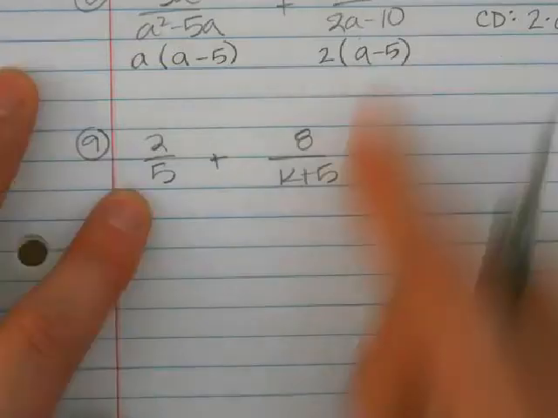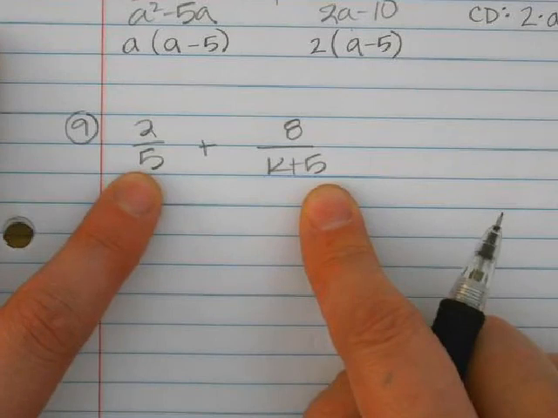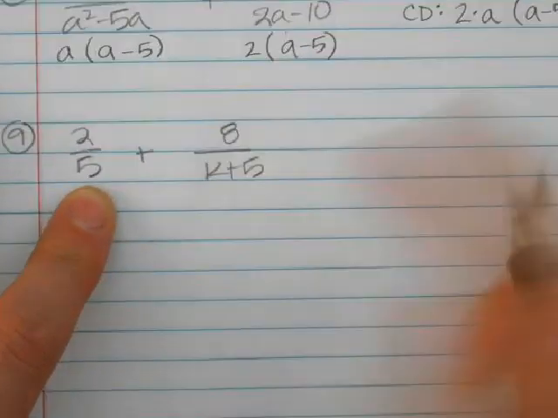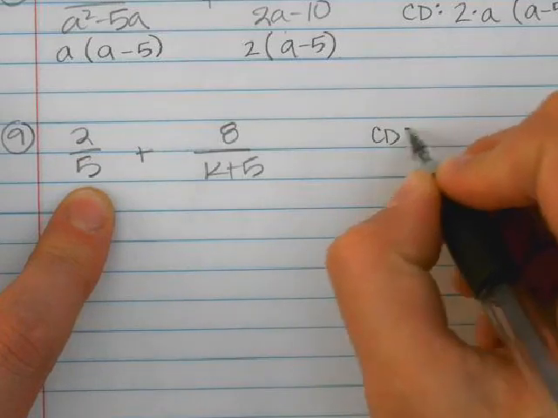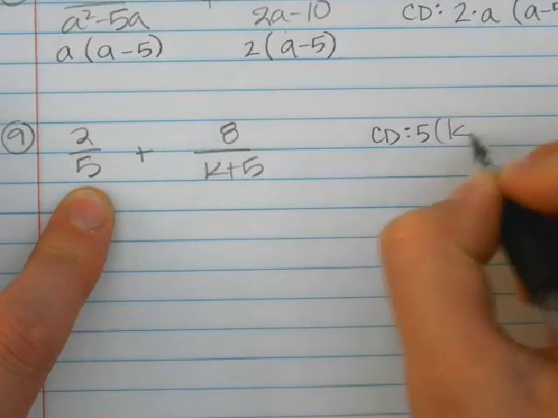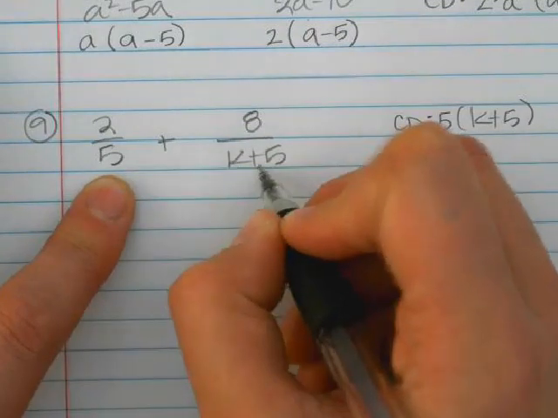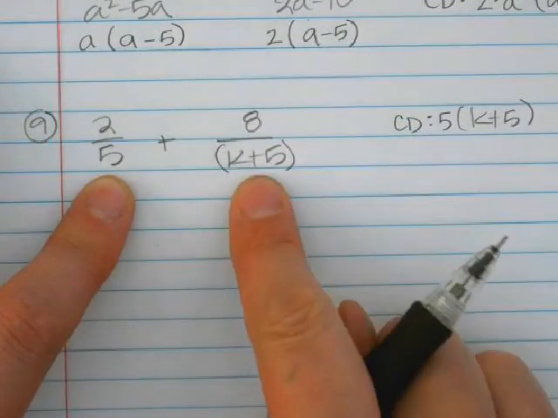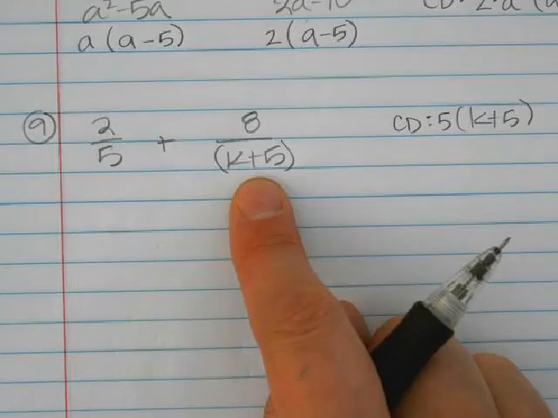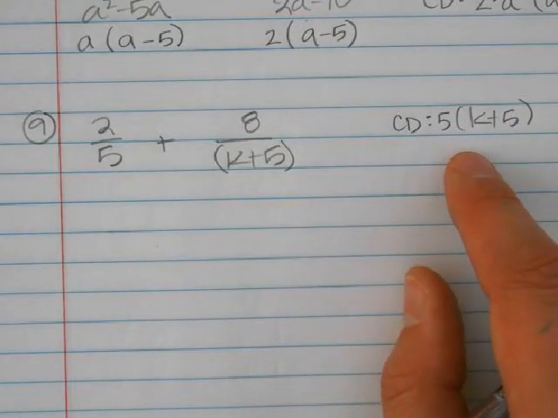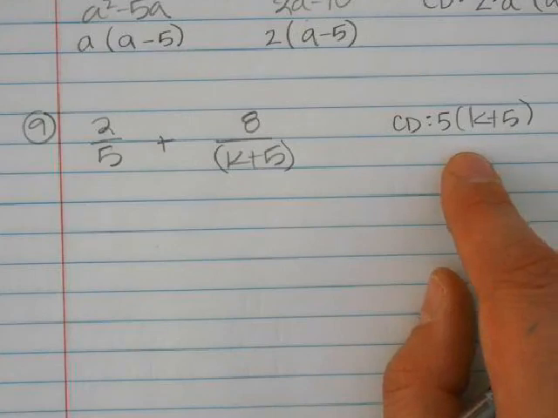All right. How about the common denominator for number 9? It's K plus 5, and then also K plus 5. So the denominators were each just one factor. This was a plus, so it had parentheses around it. You can't factor it down any further. So they each only had one factor. So that means my common denominator has 2 factors, one for each. Okay. Whew.